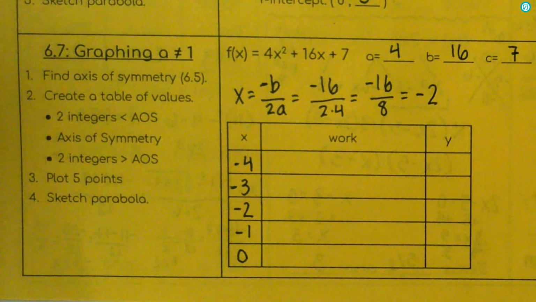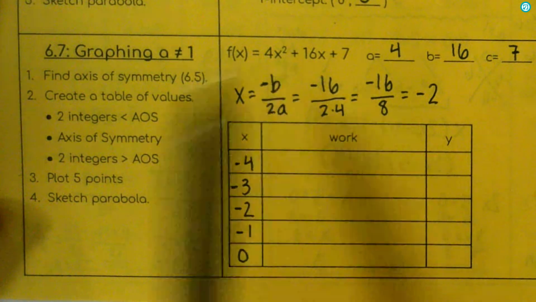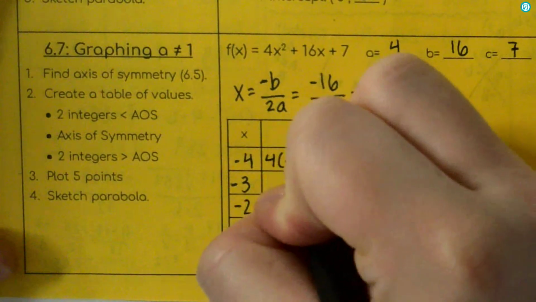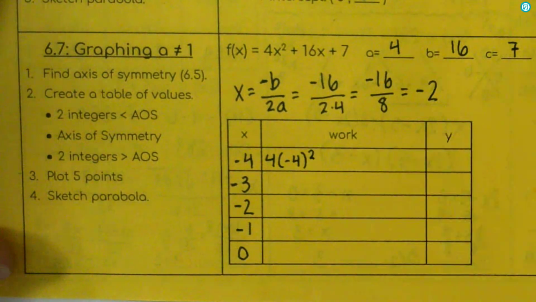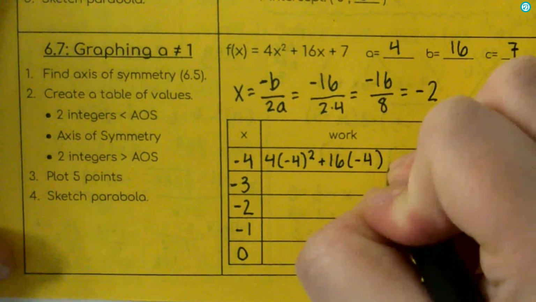Okay, and then this takes a hot second and a half to fill out our table. But what we are doing when we fill out our table is we are taking this -4 and plugging it in for x. So it's going to be 4 times -4 squared plus 16 times -4 plus 7.